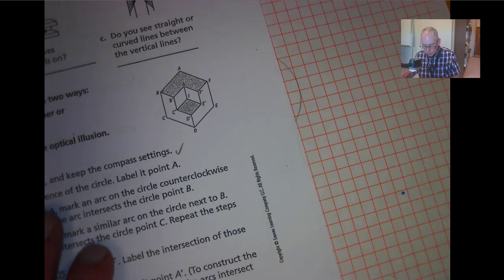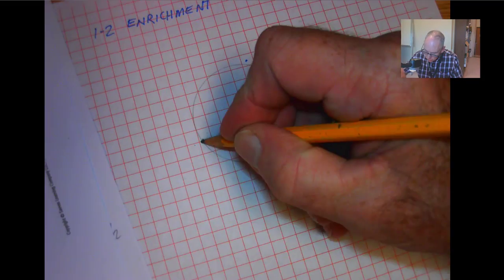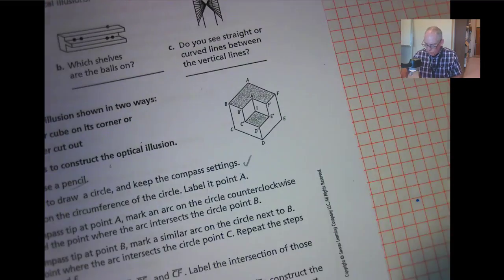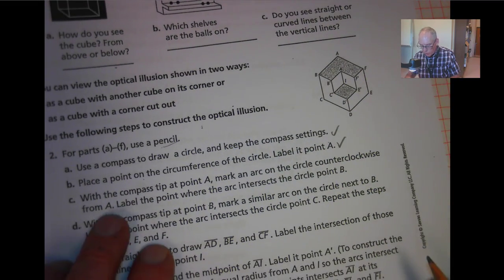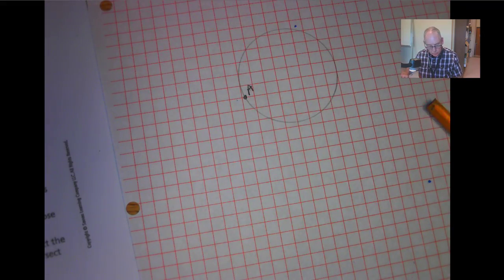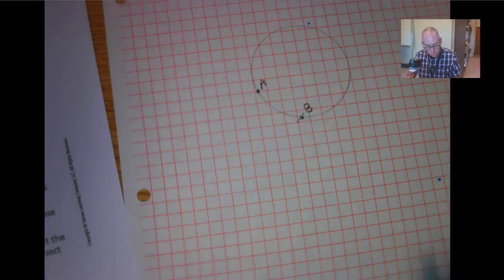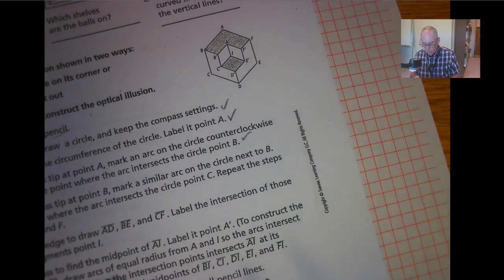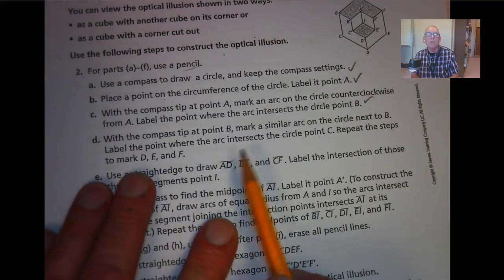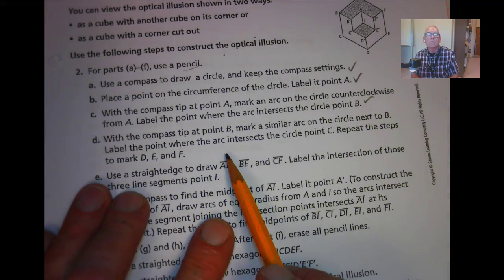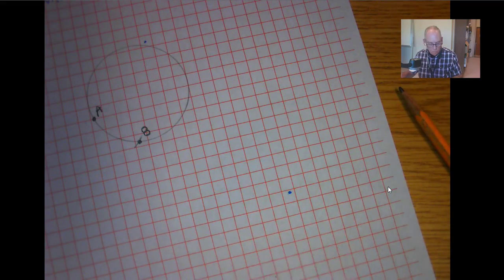So we're going to do this optical illusion here, and I'm just going to go through it step by step. It tells us to draw a circle and put a point A on the circle. Then, using the same radius as the circle that we drew, we're going to mark off another point as we go counterclockwise, call it B, and basically do the same thing all the way around. We're just marking off the radius in the circle as we go around. And then we repeat those steps and get C, D, E, and F.